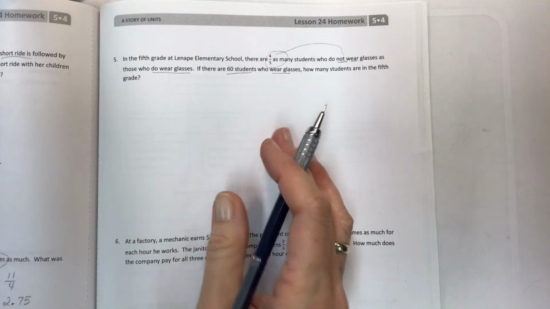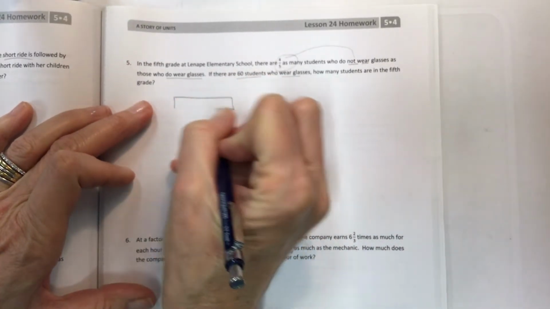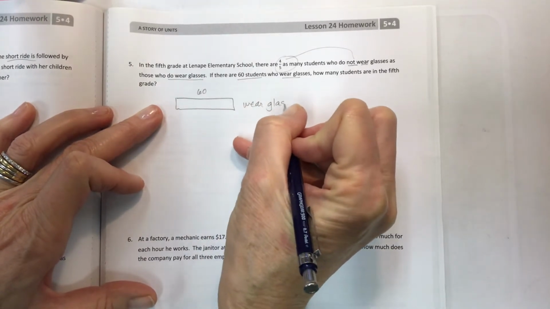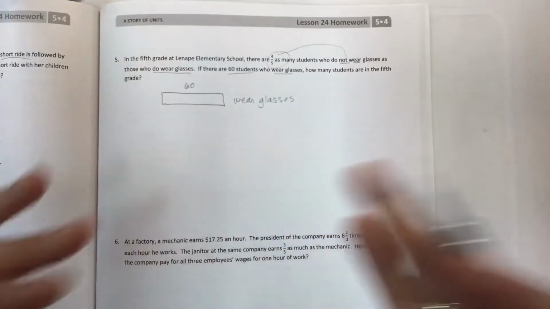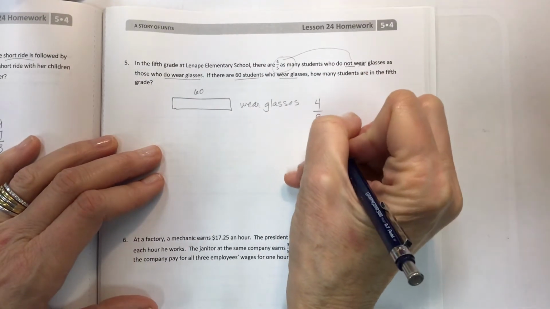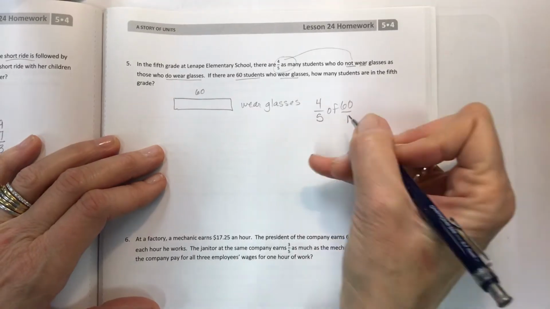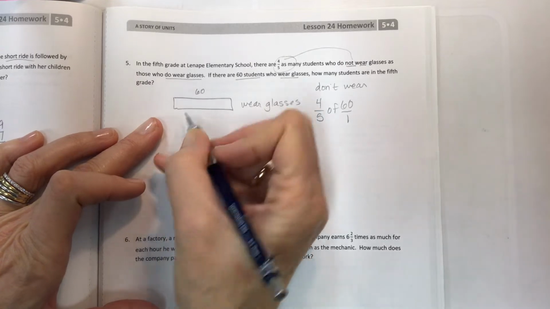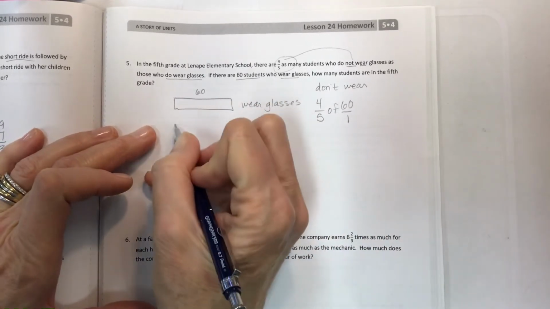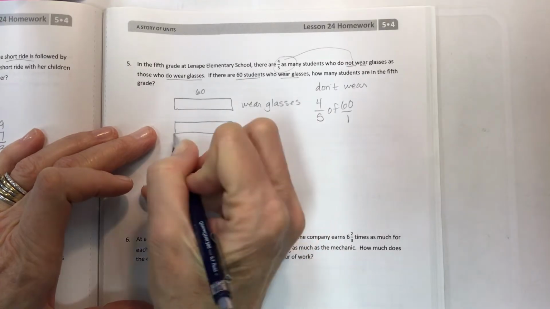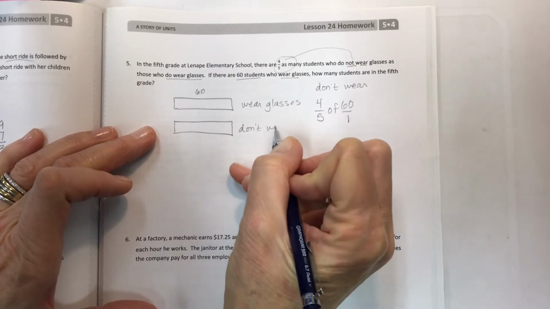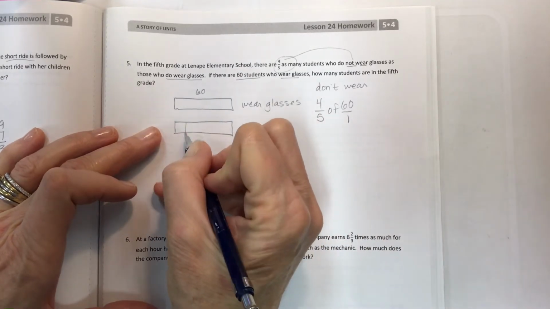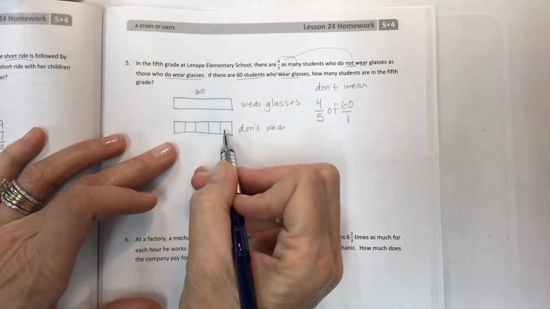You can do it. We're going to take our 60 that we know, okay, and they wear glasses. And then we have 4/5 of 60. This one's not too bad. Who don't? So if I was going to take my 60, and this is the wearing glasses, yes, and then we also have the kids who don't wear, and that's going to be a whole other group that is 4/5. 1, 2, 3, 4, 5.